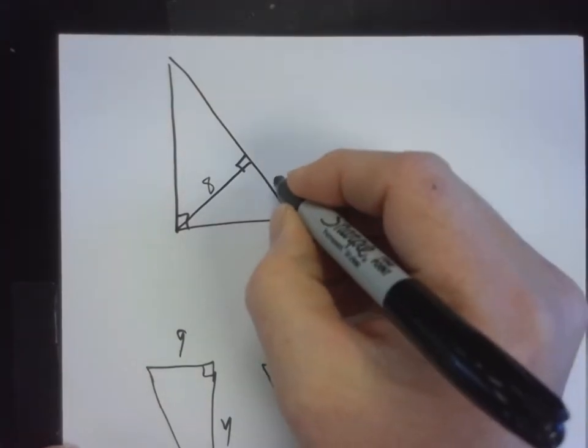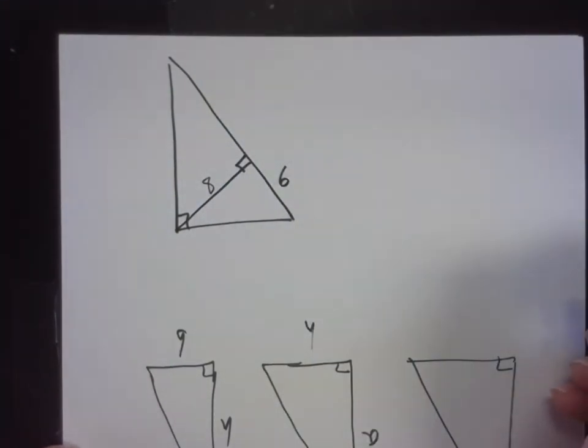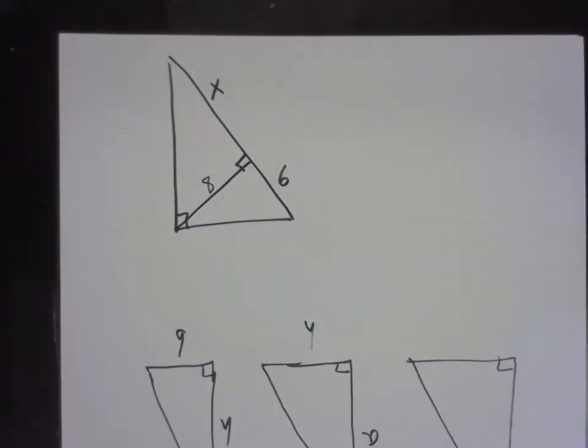This one is 6 units long. Can you guys find x? Find x and give it to me as a simplified radical. Write the proportion with the geometric mean proportion and solve that.